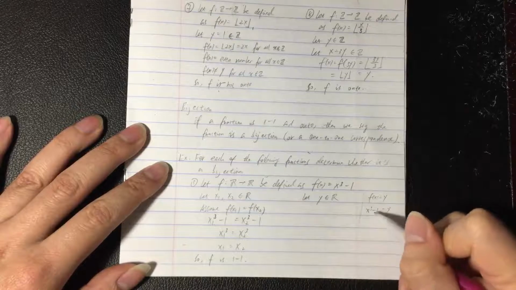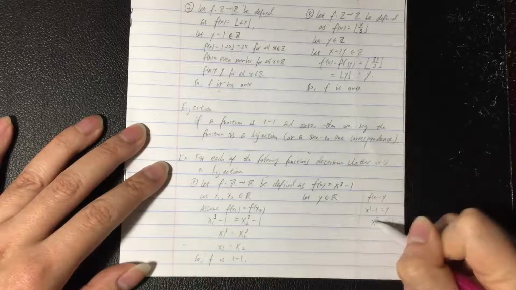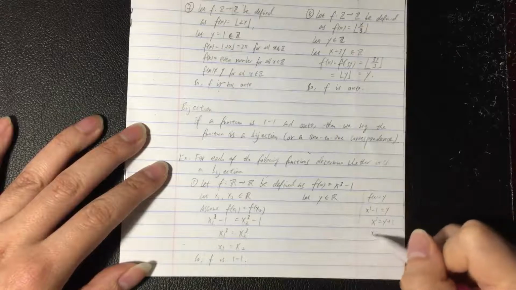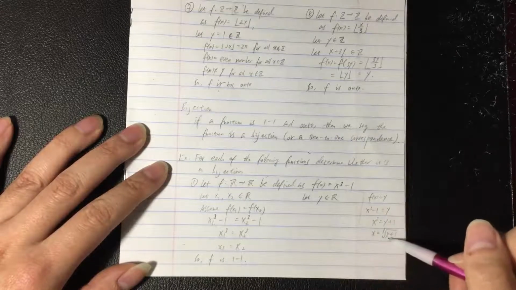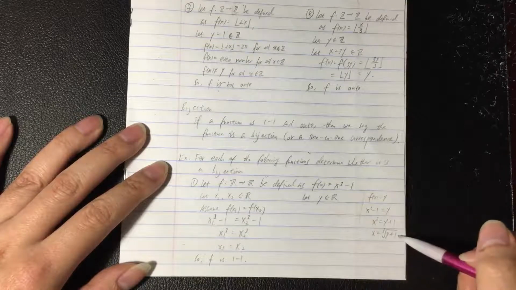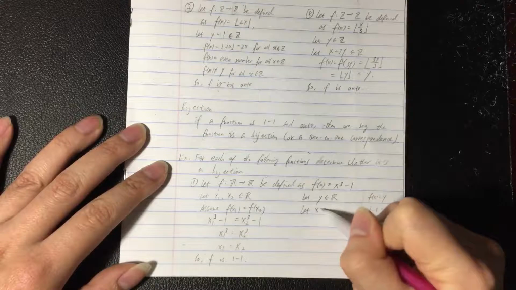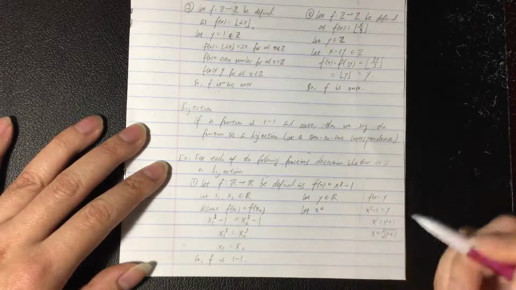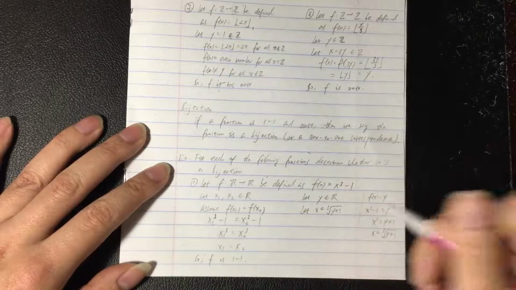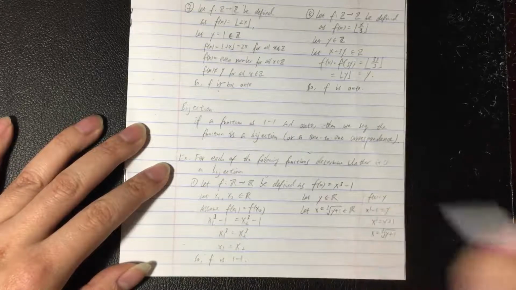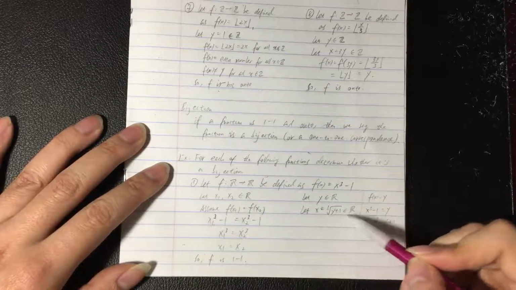So I can solve the equation for x. x cubed equal to y plus 1. x equal to the cube root of y plus 1. And for any real number y, the cube root of y plus 1 is always a real number. So let x equal to the cube root of y plus 1. That's always a real number. For all y, let x equal the cube root of y plus 1.